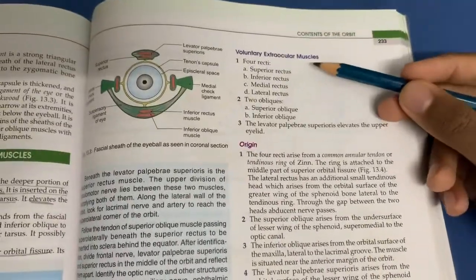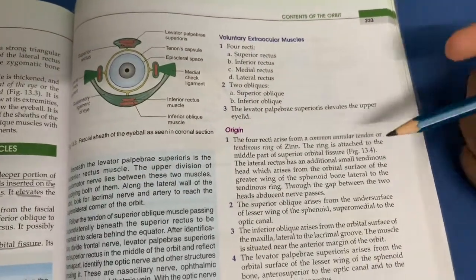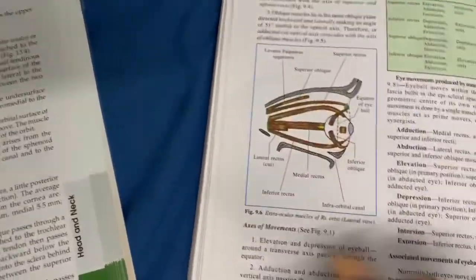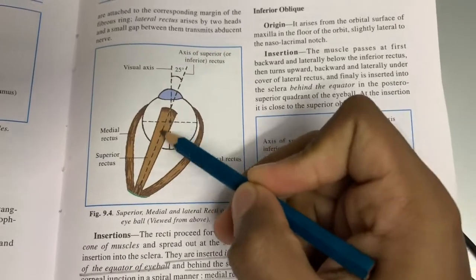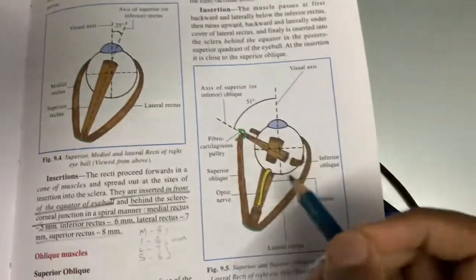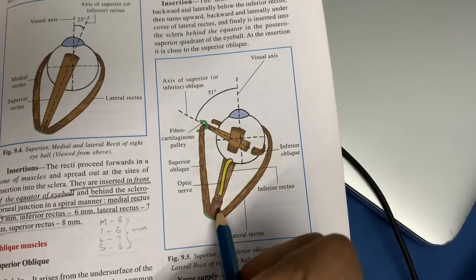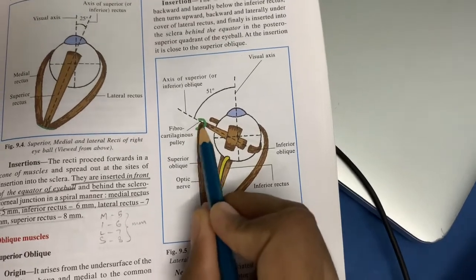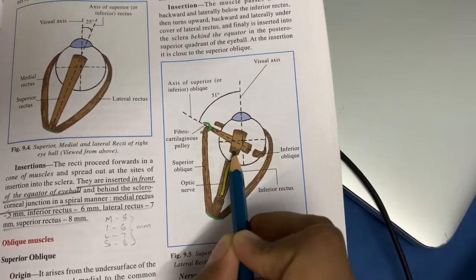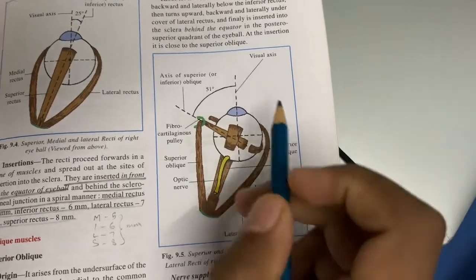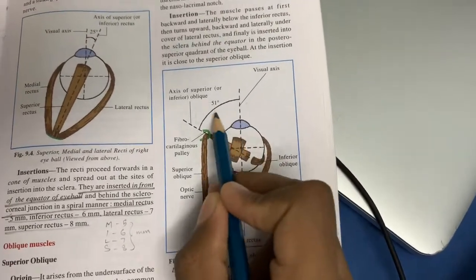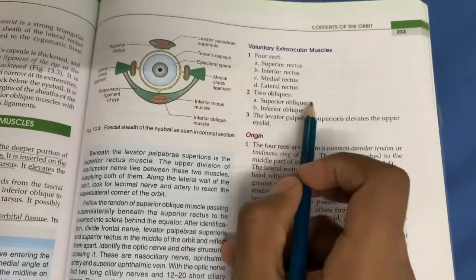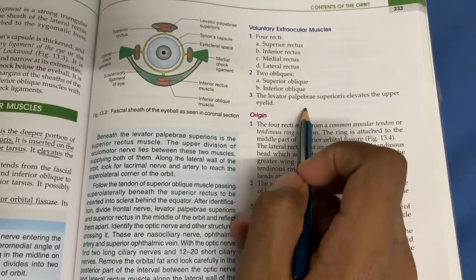Coming to extraocular muscles, we have the recti and the obliques. Coming to the recti, you have to understand one thing: the superior rectus angle is 25 degrees, as you can see. The obliques insert behind the equator, recti insert in front of the equator. So the axis is 51 degrees, 25 degrees, 51 degrees. Now coming to the voluntary extraocular muscles, we have the recti, the obliques, and also the levator palpebrae superioris.